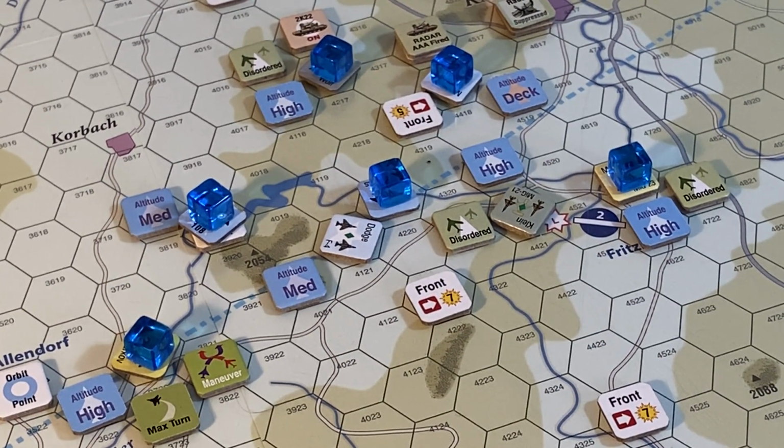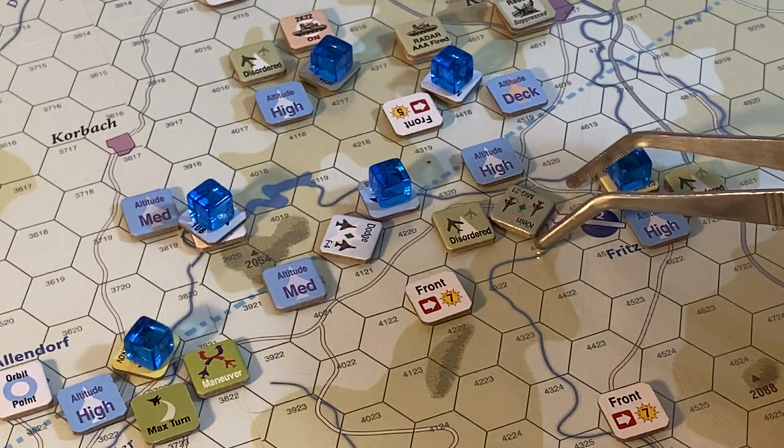So Klein is disordered. He's at high. He's already there. He just wants to set combat throttle, stay at current altitude, and then move as necessary to remain adjacent. So his high is only a speed of 4, so you can do the turns.